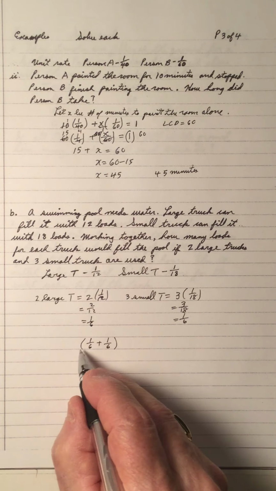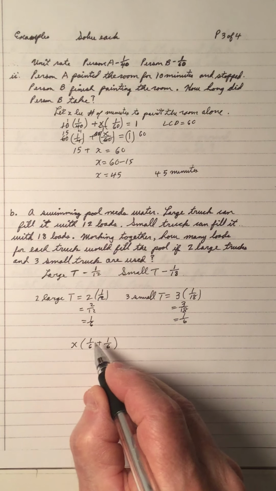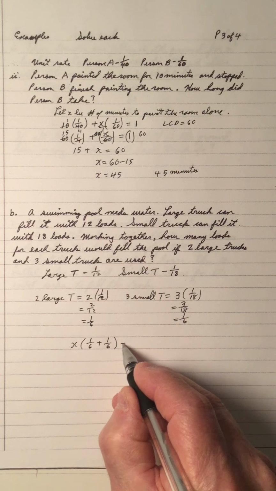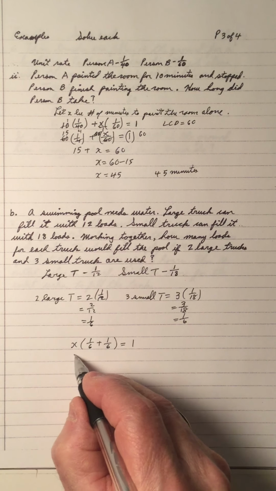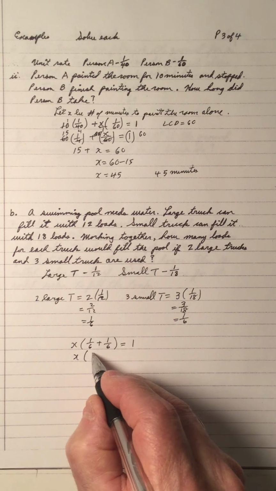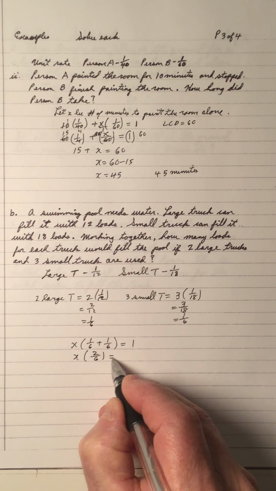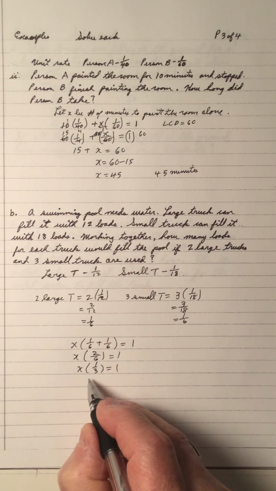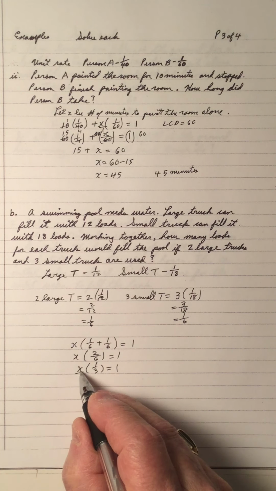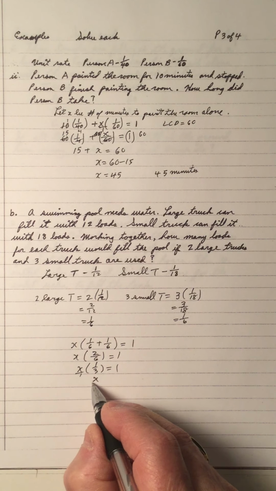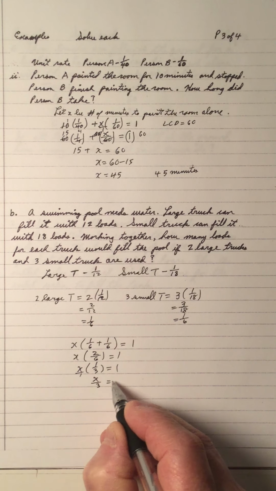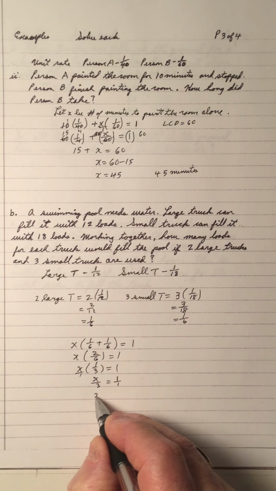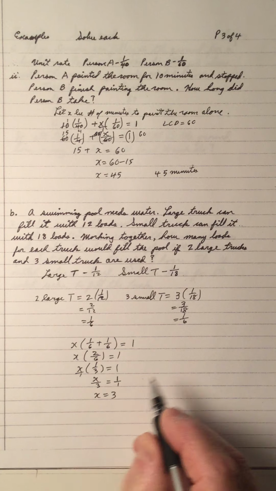So we want to know if they work together, how many hours, or how many loads will it take both of them to do the job? And so 1/6 plus 1/6 is 2/6. And that works out to be 1/3. And we put the X over 1, so X times 1 is X. 3 times 1 is 3 equals 1, and 1 is 1 over 1. Cross multiply. X times 1 is X. 3 times 1 is 3.